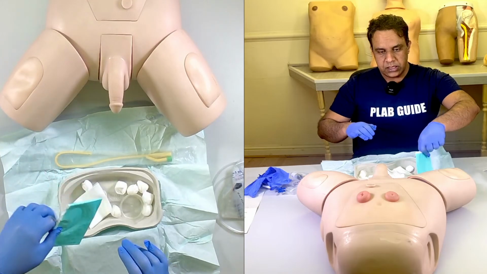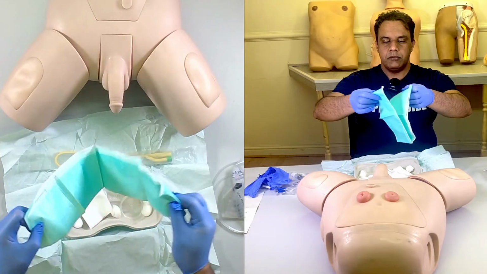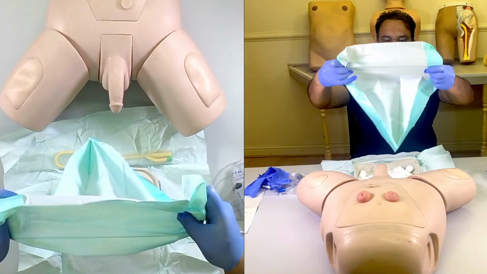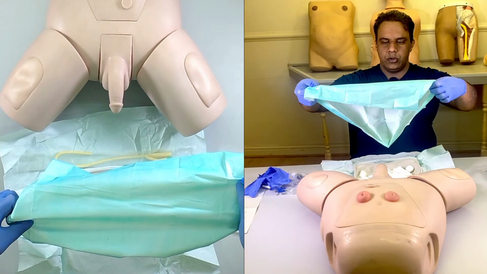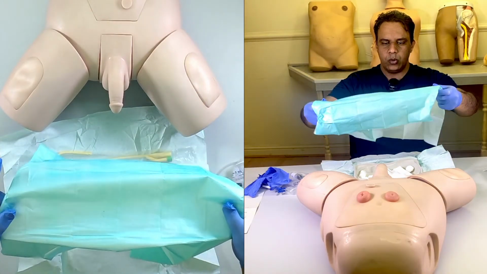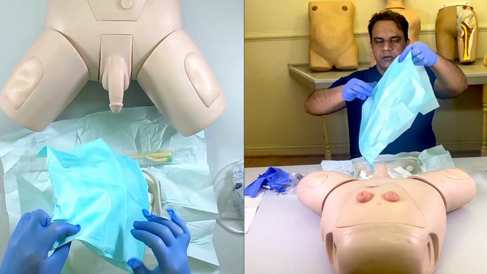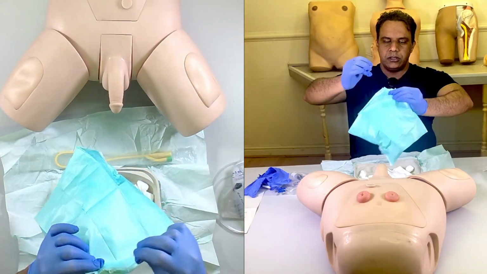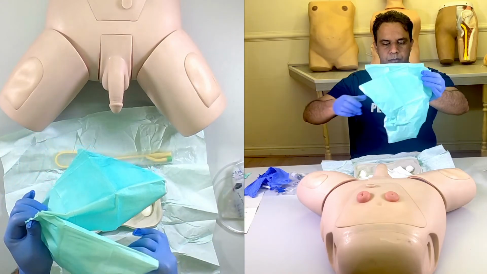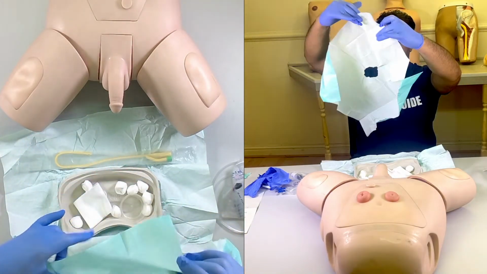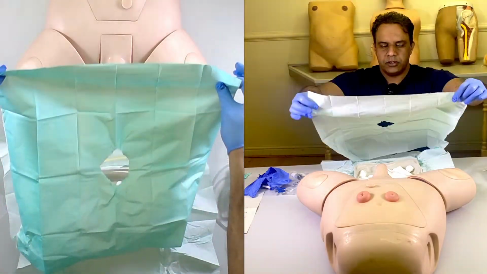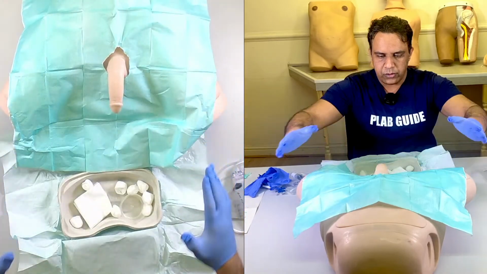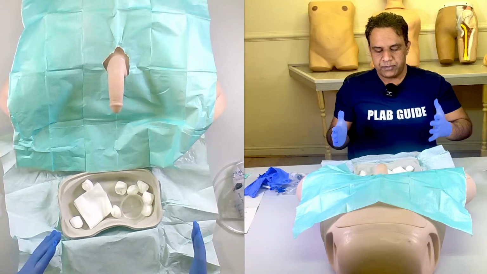Now the next thing I want to do is make sure that you drape the patient. You may get a sheet like this with no hole, or there may be a sheet with the hole in the center. If there is no hole, you can make a hole in the center so that you can put it on the patient. Put it like this, making sure that you do not touch the non-sterile area of the patient at all.